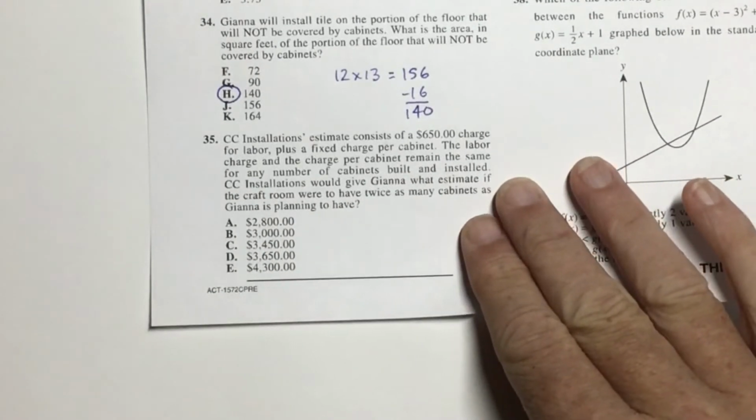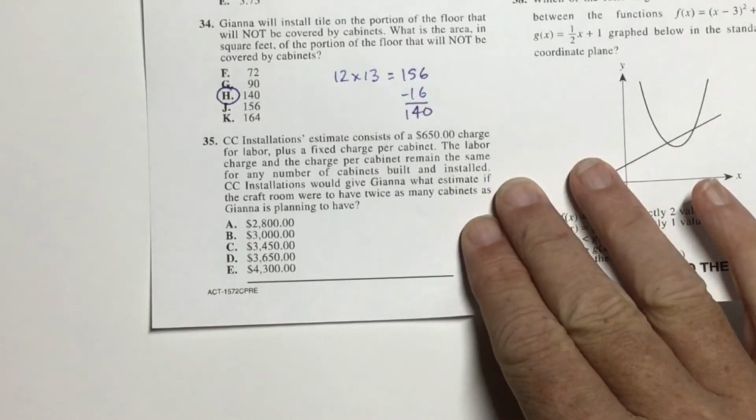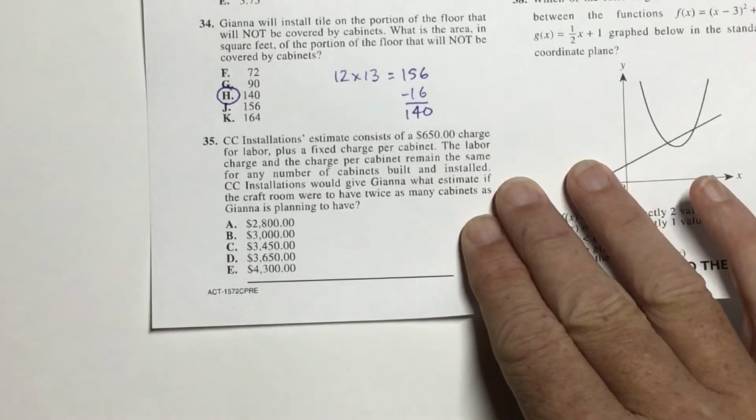CC Installations' estimate consists of a $650 charge for labor plus a fixed charge per cabinet. The labor charge and the charge per cabinet remain the same for any number of cabinets built and installed. CC Installations would give Gianna what estimate if the craft room were to have twice as many cabinets as Gianna is planning to have?